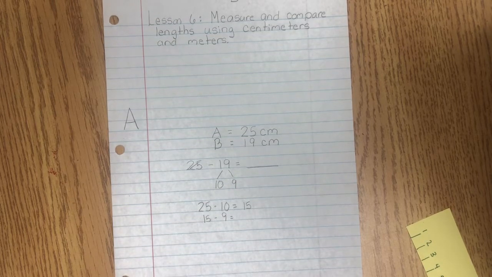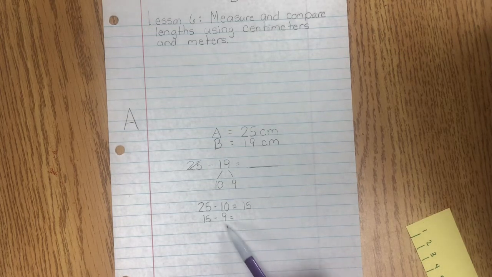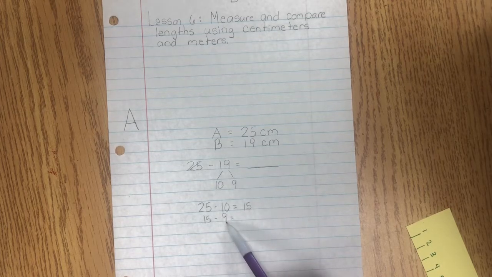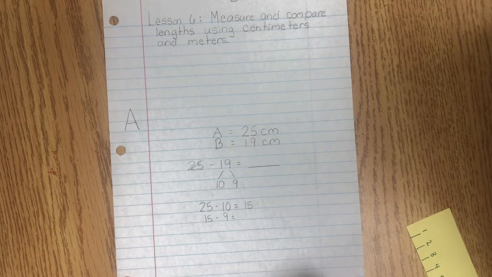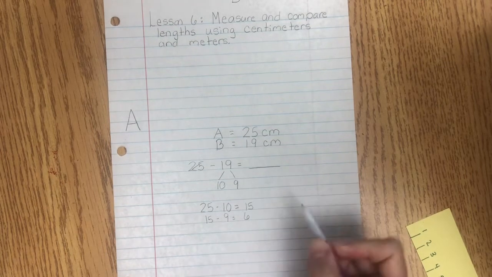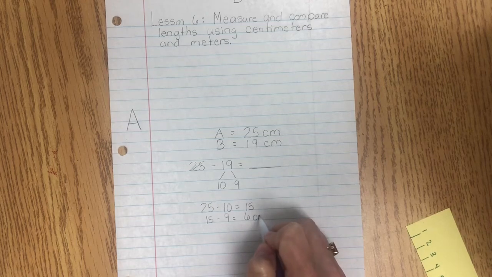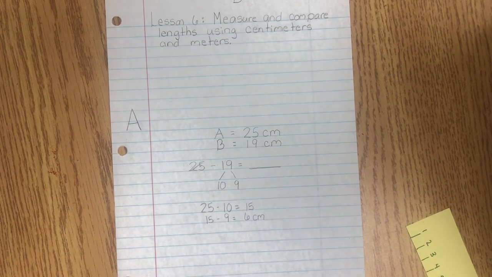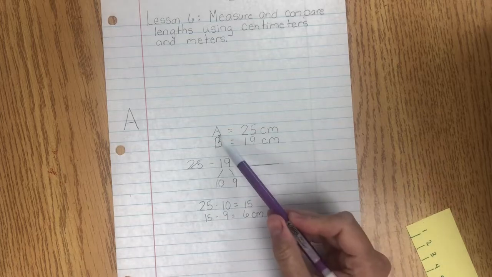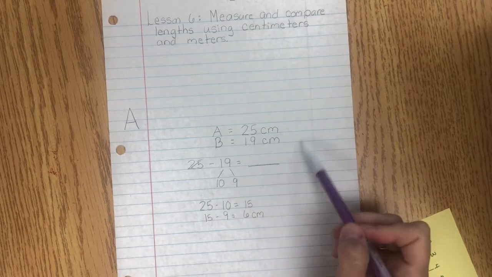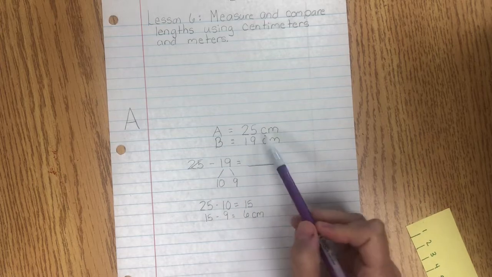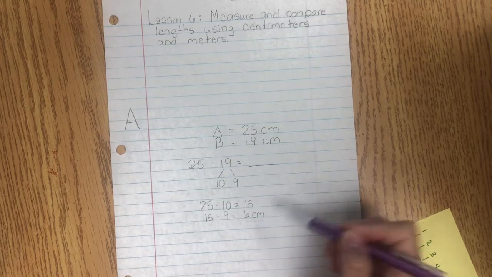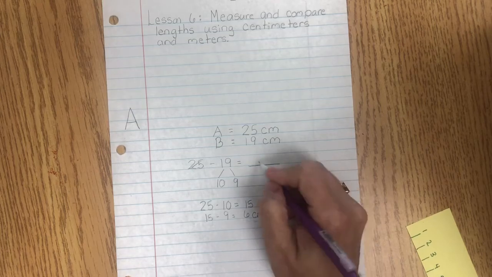Well, I just so happen to know that 15 minus 5 would get me to 10, but I'm at 9 here, so I need to subtract 1 more. So 15 minus 9 is 6. But I can't forget my unit of measure, 6 centimeters. So side A is 6 centimeters longer than side B.